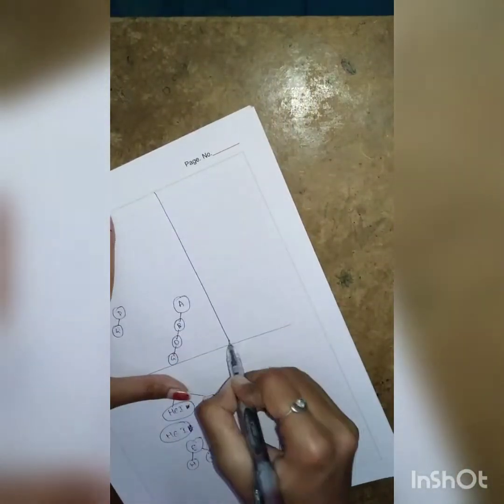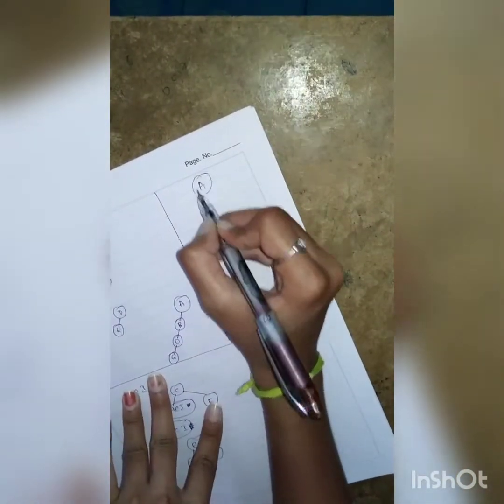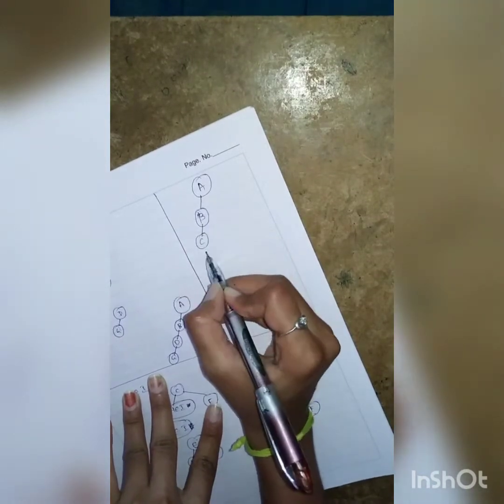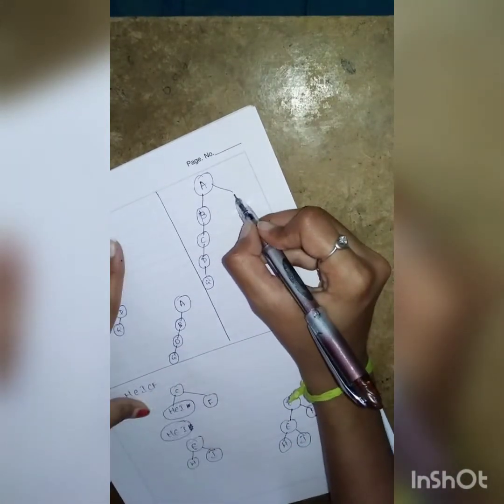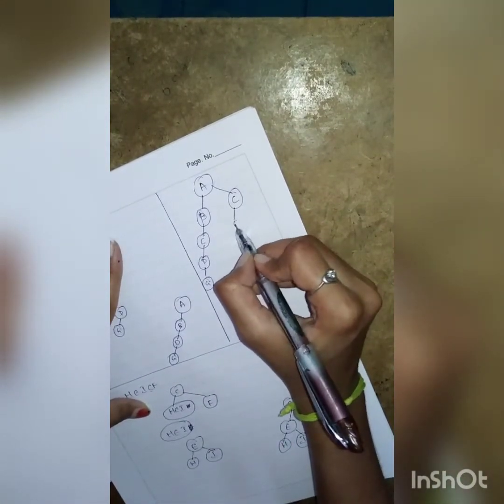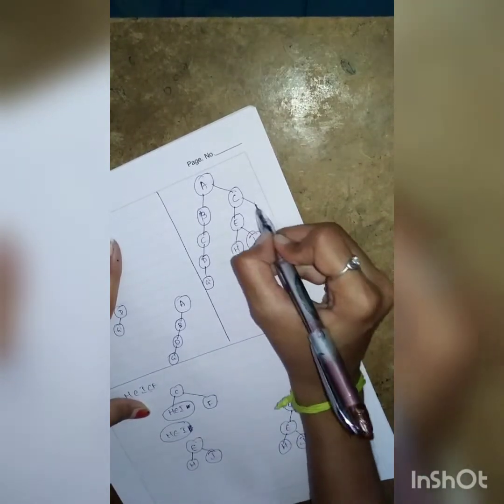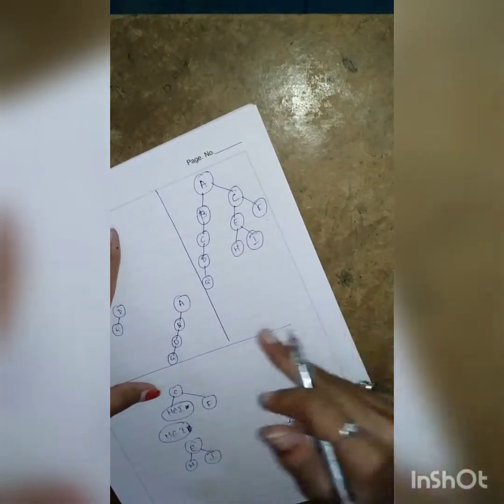So totally, finally, how does the tree look? A, B, C, D, G. This is C, E, H, I, and F. In this way, we construct the tree from the traversals.